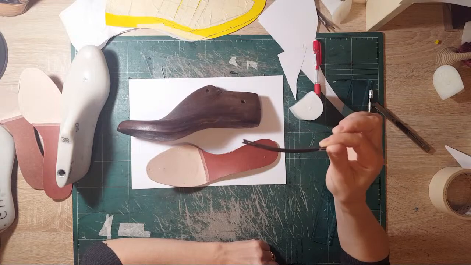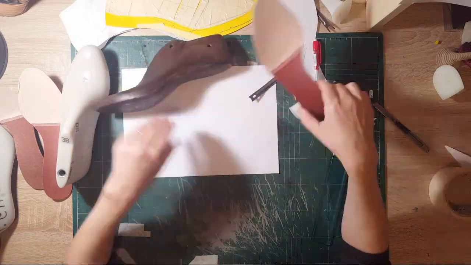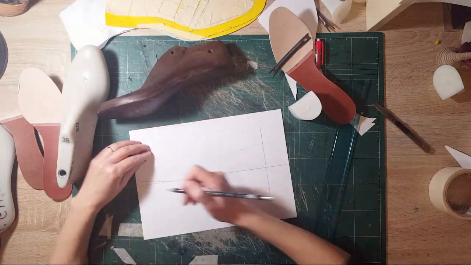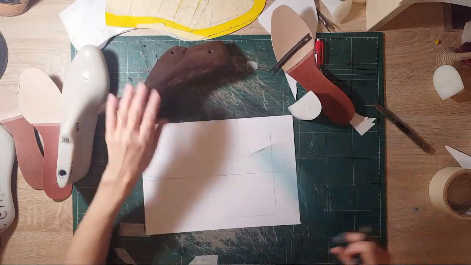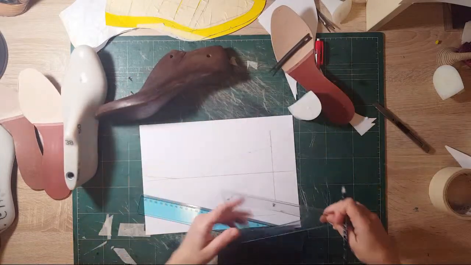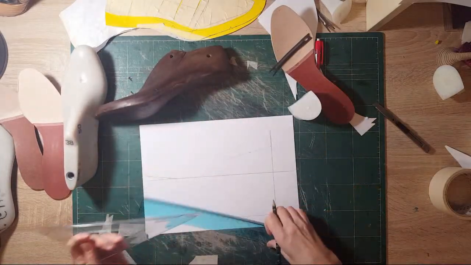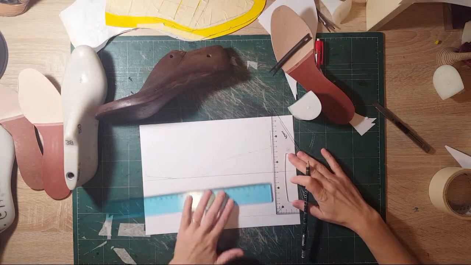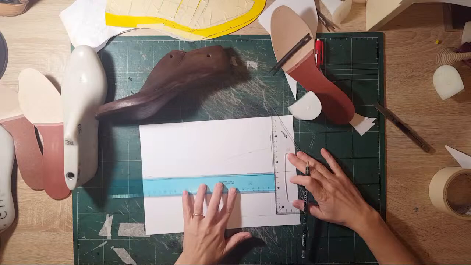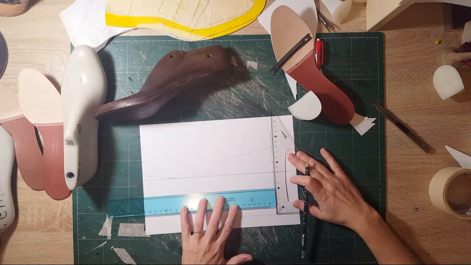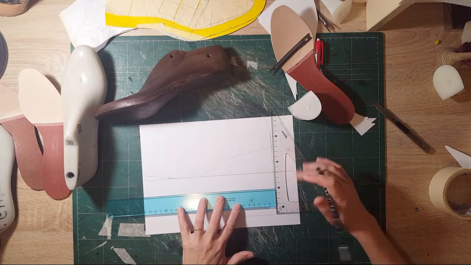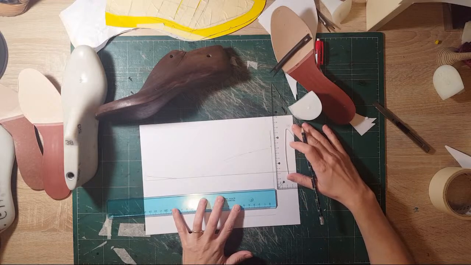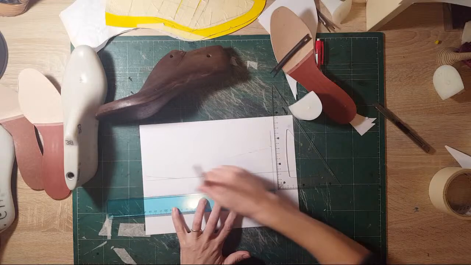Why wedge heels? Here, for example, I started to design. I want to create a wedge, this one is 5 centimeters. For example, I want to create a wedge heel with a total heel height of 8 centimeters.